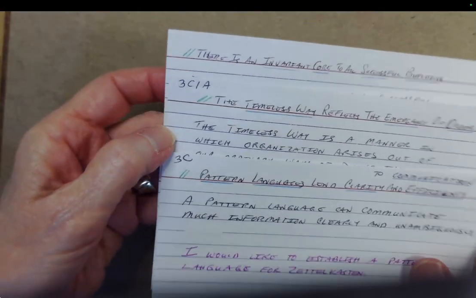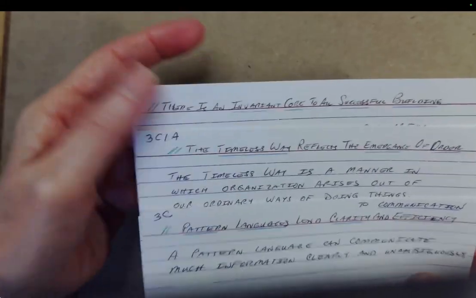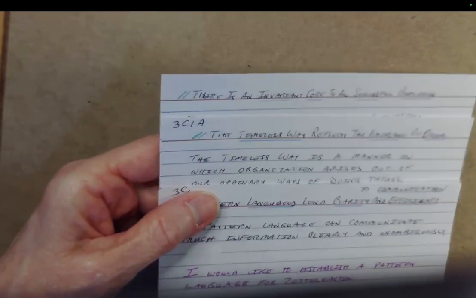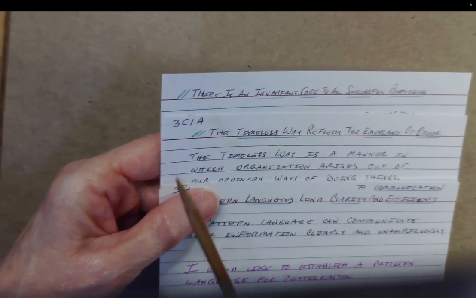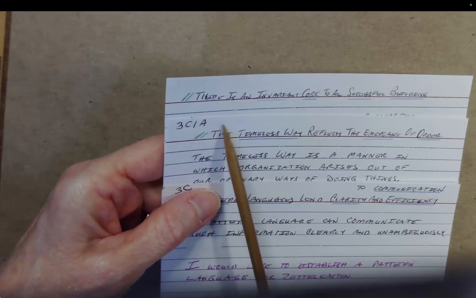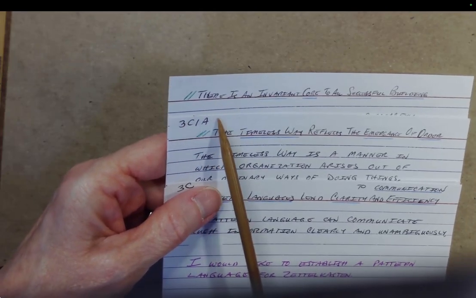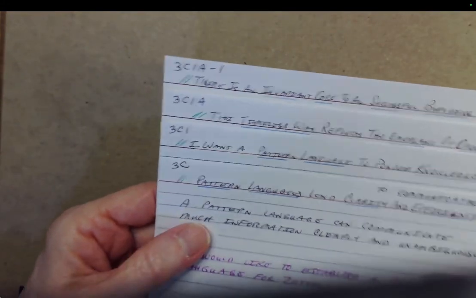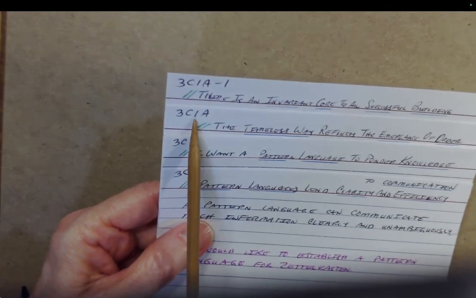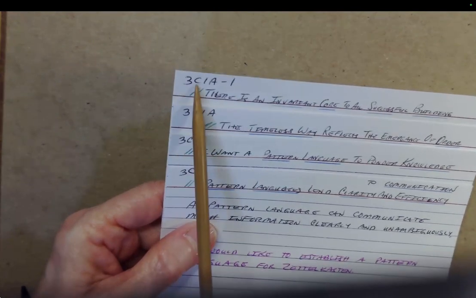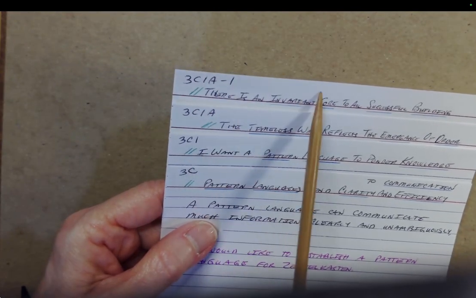Next card. Well, this card turns out to be another card on the same subject of this timeless way. And so it's going to continue in the sequence. Well, now that means that my next card number is going to be 3C1A1, but because it gets hard to read them when they get too long, I include a dash before the 1. So now you can see how the numbering pattern goes. 3C, 3C1, 3C1A, 3C1A-1. So it's number, letter, dash before you put anything more.